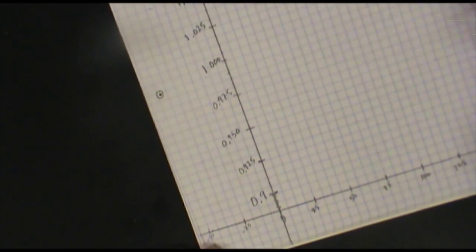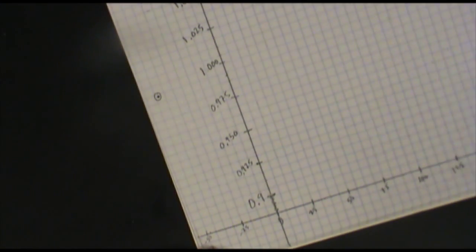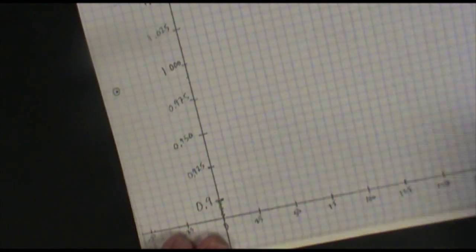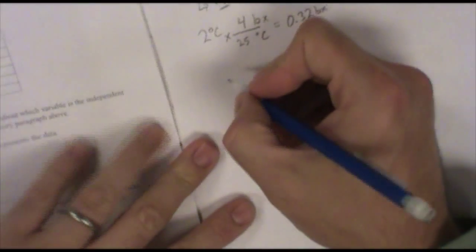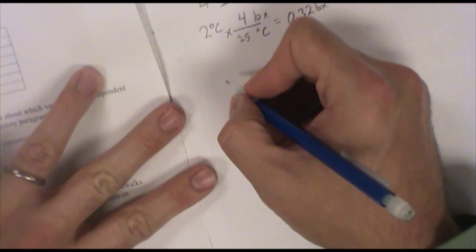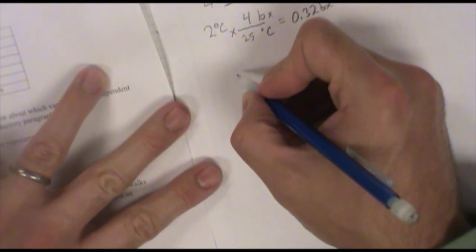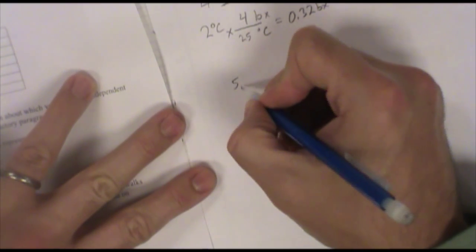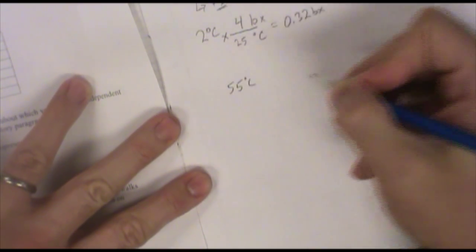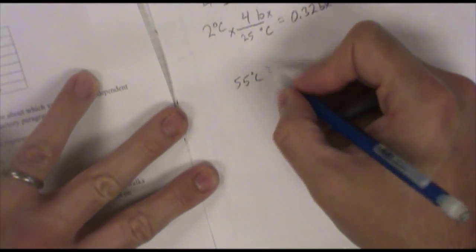I then repeat this process for each point along the way. I'll do a couple more just for example. I need to plot my second point. Actually, I'm going to skip ahead to the fourth point. So I'm going to find where 55 degrees C is.